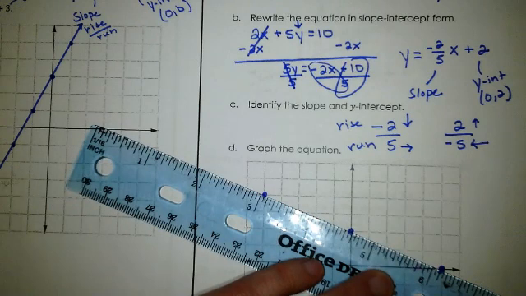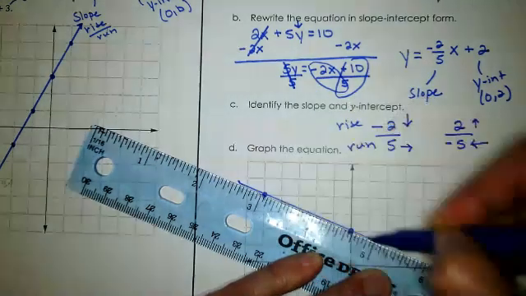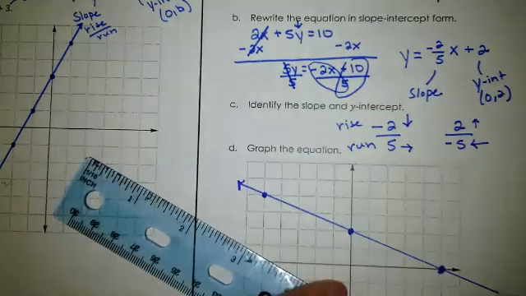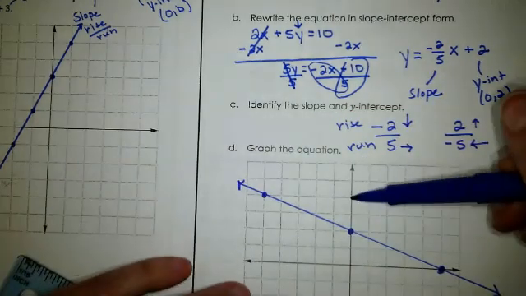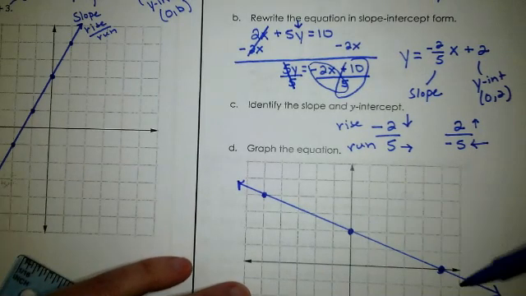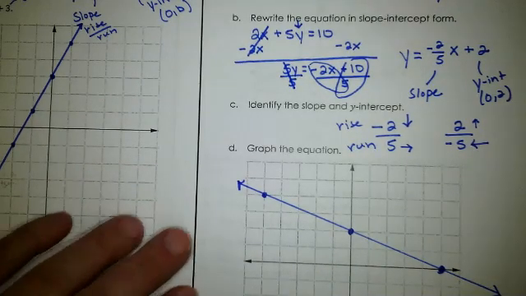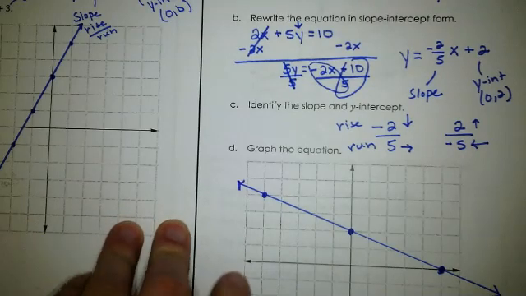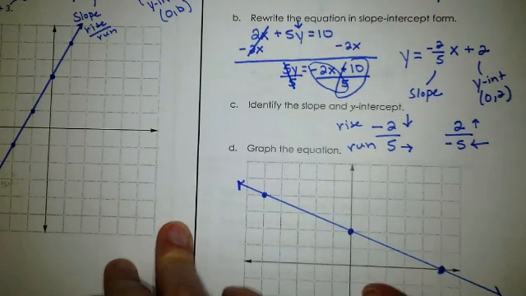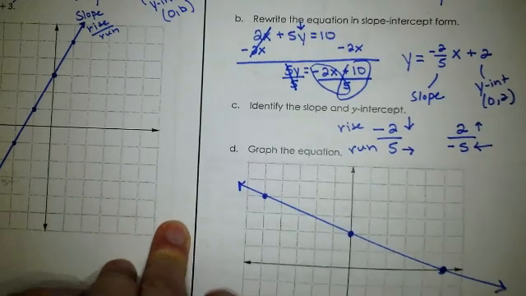If I did not correctly flip the numbers, the signs on my slope, and I accidentally went up and right, I would have gotten a V shape, and I would have known immediately something was wrong. So there's the graph of y equals negative 2/5 x plus 2. Let's try another one.